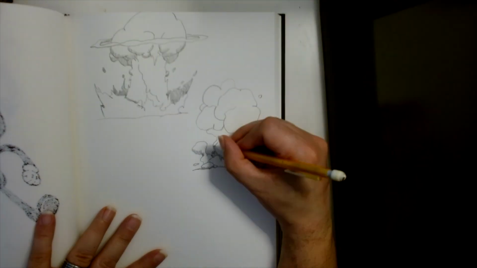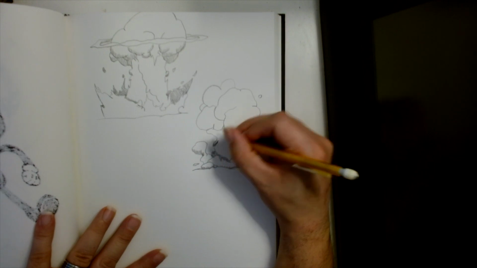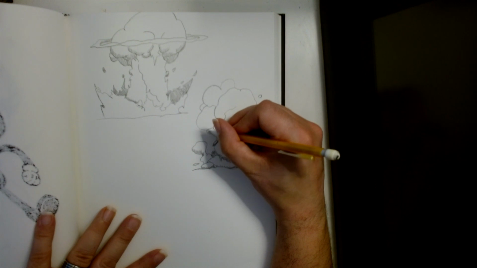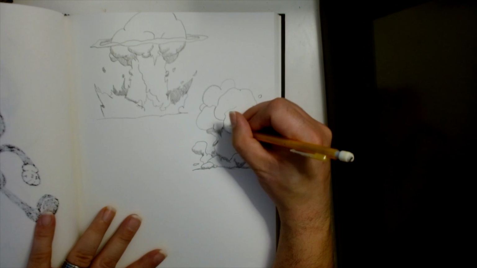Okay, so as I work my way up, I can hit up those areas like right in here where these clouds are covering and overlapping over it. So I definitely want to hit those areas.